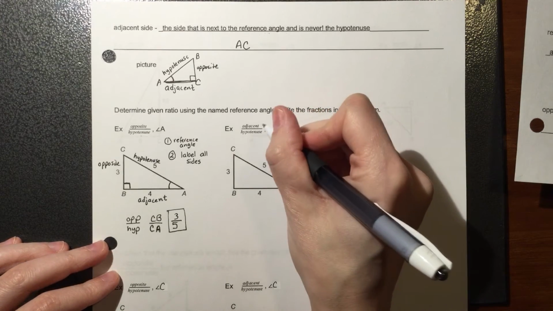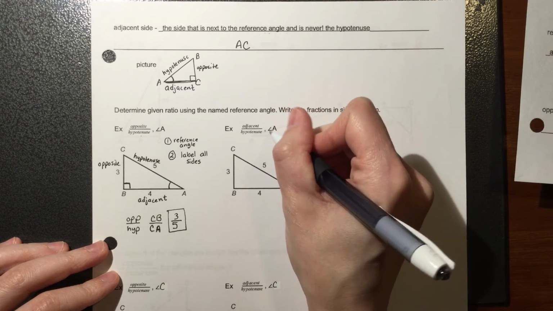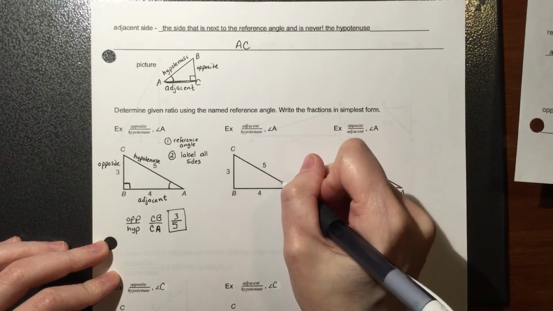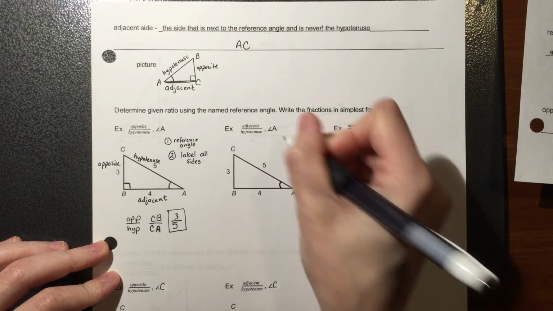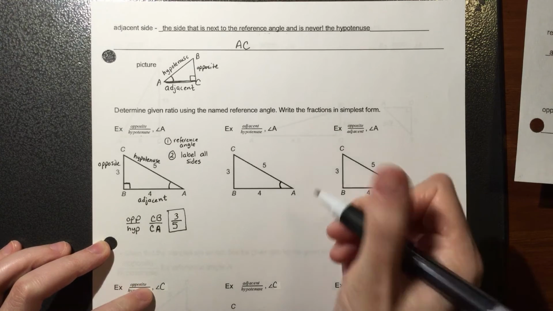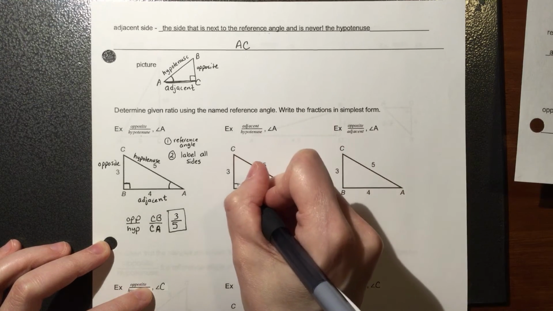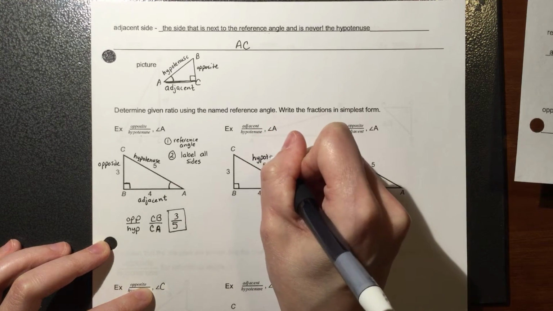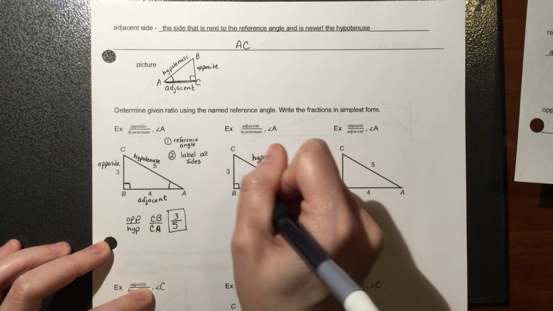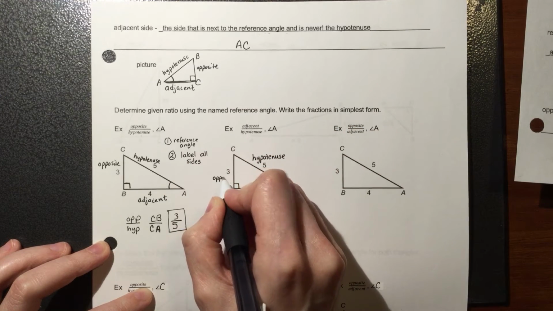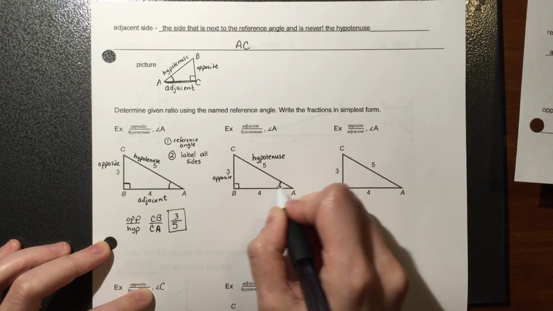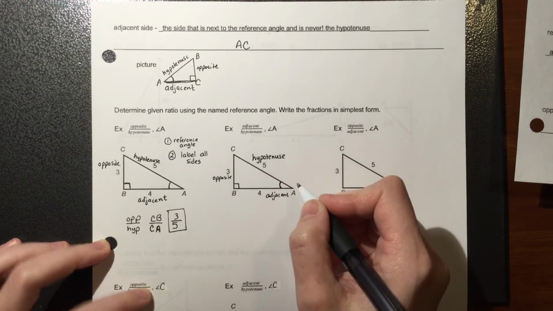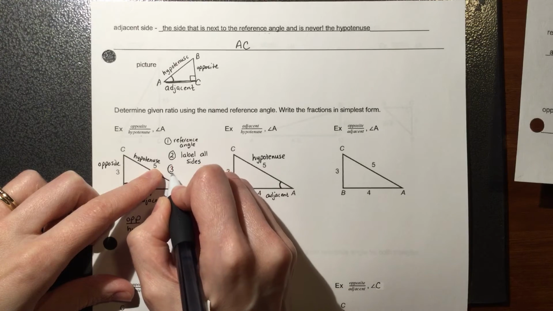Looking at the next one, they want us to do adjacent over hypotenuse with the reference angle as A. So the first thing we do is find our reference angle. There's our reference angle right there, angle A, they tell us in the problem. Second thing we want to do is label all the sides. So again, that's our right angle, which makes this our hypotenuse. There's our opposite, and then there's our adjacent.